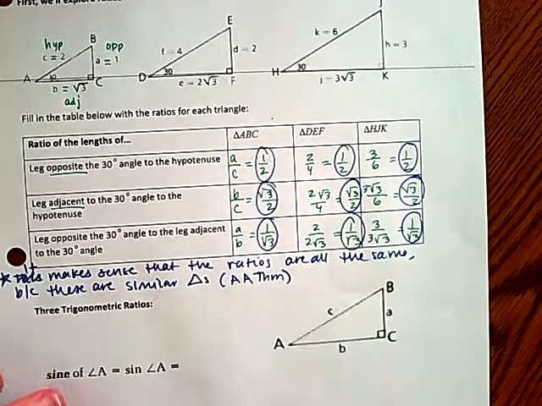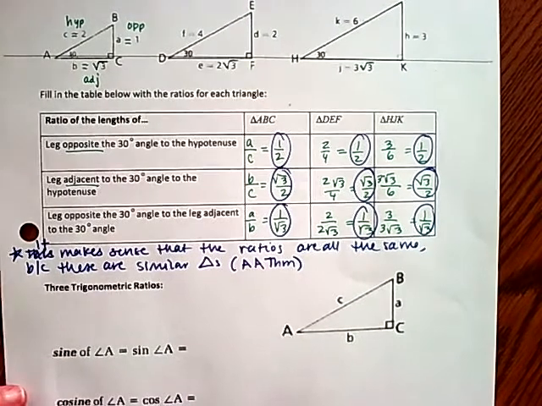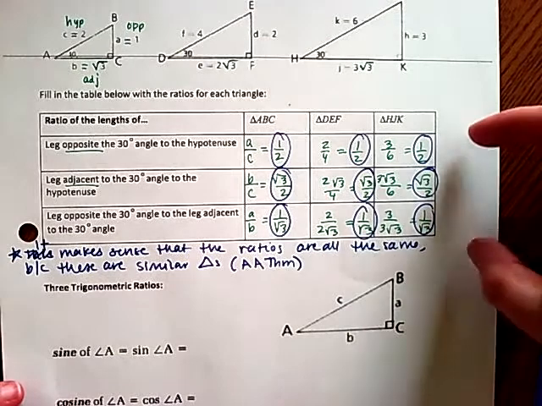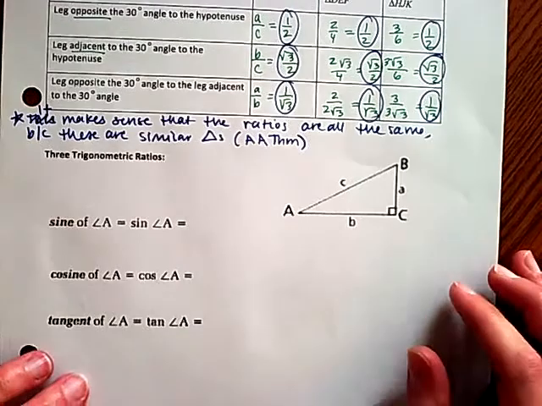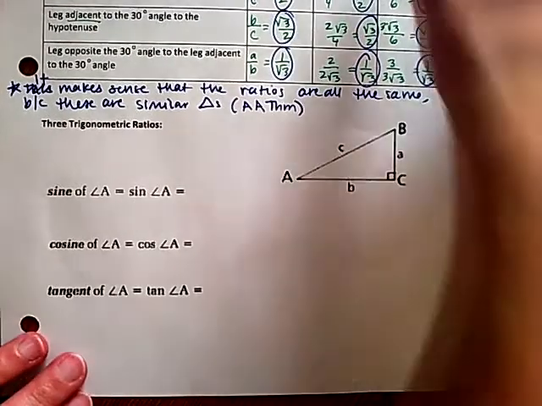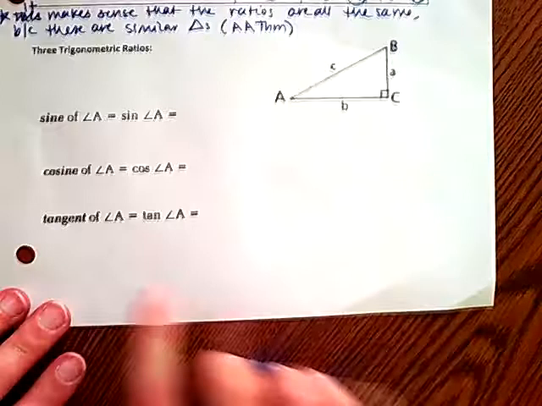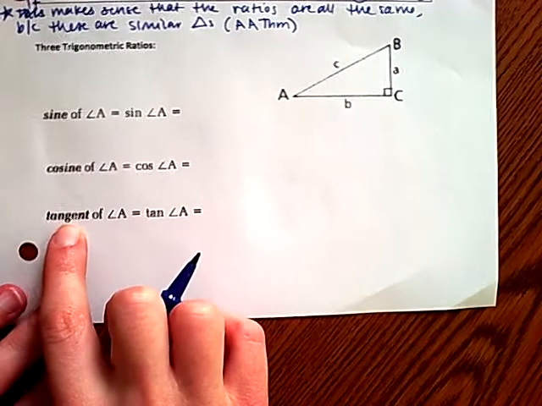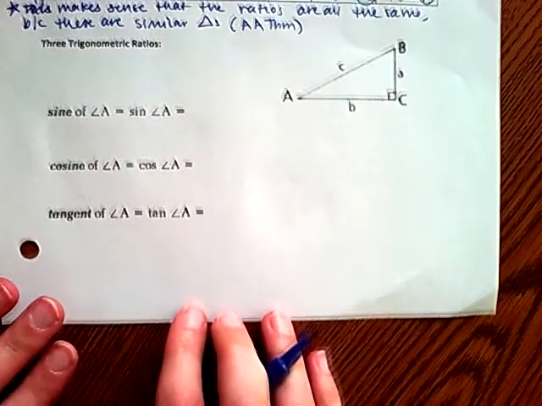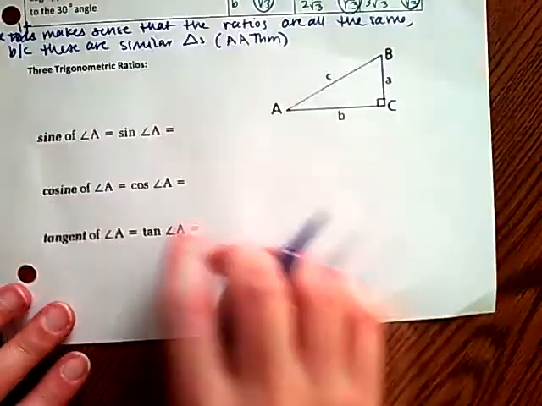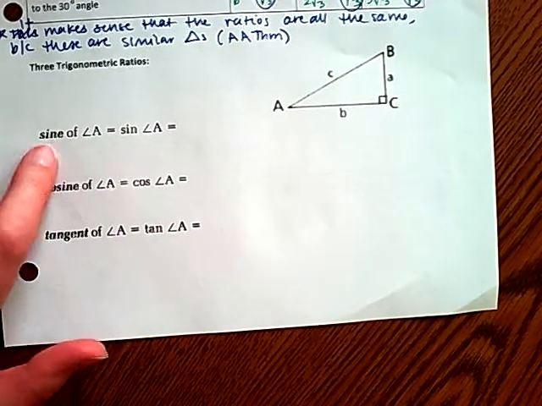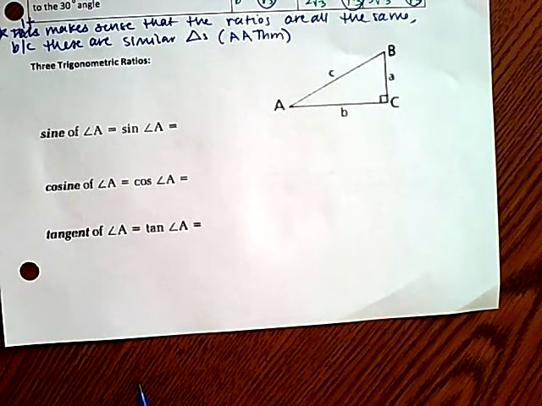Okay, so trigonometry is basically formalizing these different ratios into 3 different what we call trig ratios. You may have heard these words before: sine, cosine, and tangent, and these are our trig ratios, and they are exactly the ratios we just worked out above. So the idea is that sine of any angle should always be the same within a right triangle. So that ratio of the opposite to the hypotenuse should always be the same.